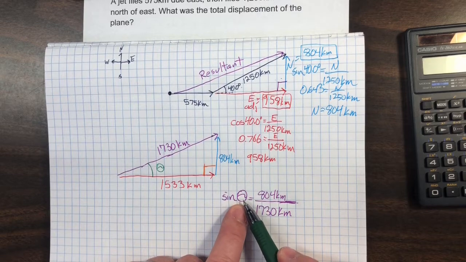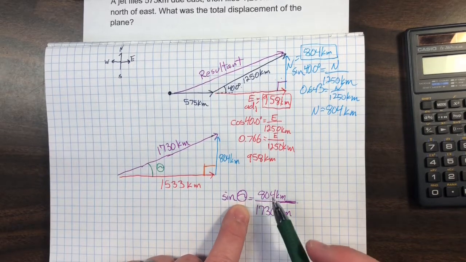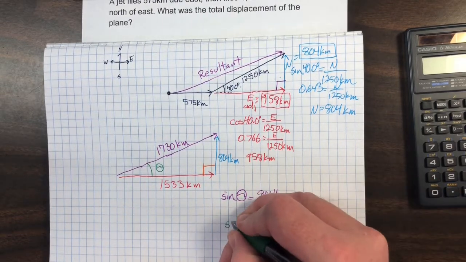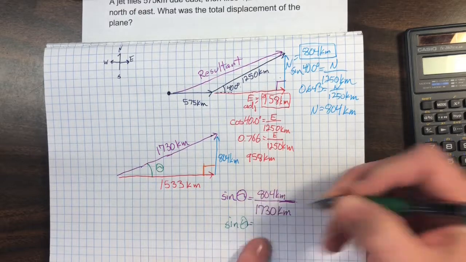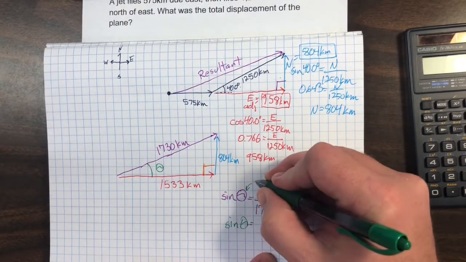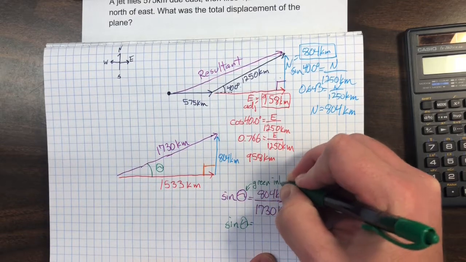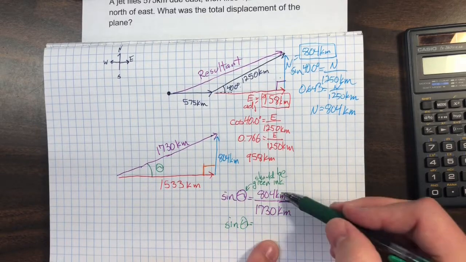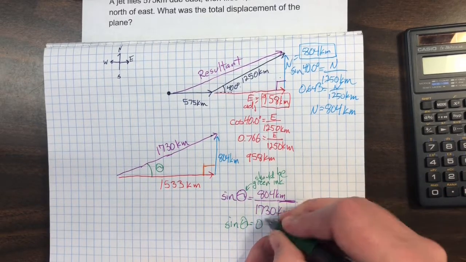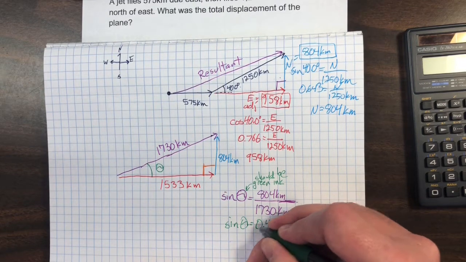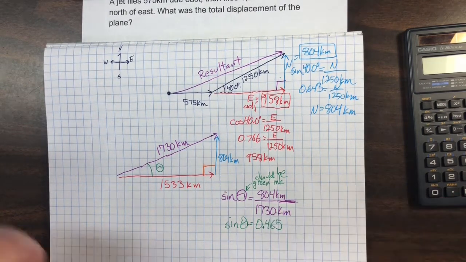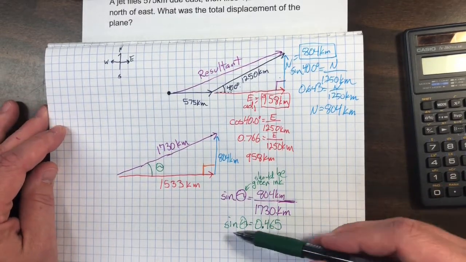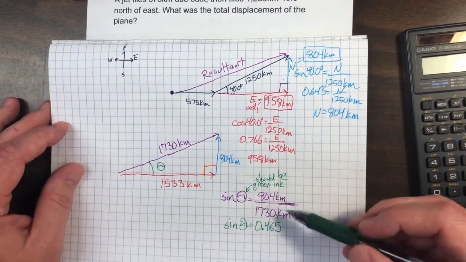You know, most of you know that you plug in an angle and hit the sine button and you get the sine. But how do we solve this? Well, first of all, let's go ahead and find this ratio here. So sine of theta, I switched over to green ink. Sine of theta, 804 divided by 1730 with 3 sig figs is 0.465. Now remember, these units have gone away because sine is a ratio that is unitless.